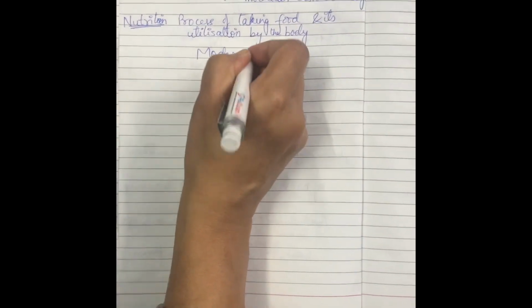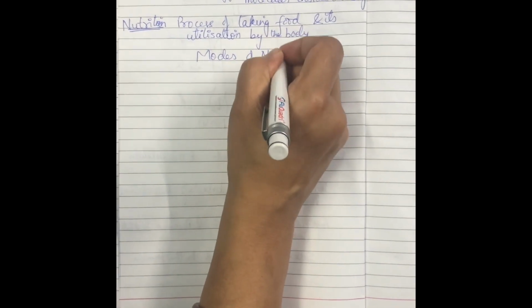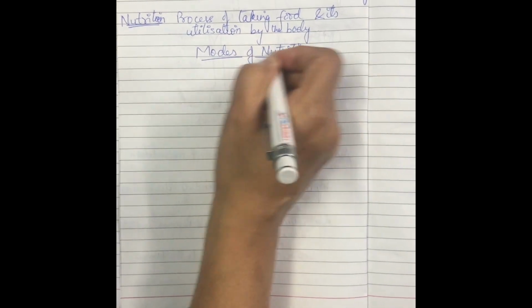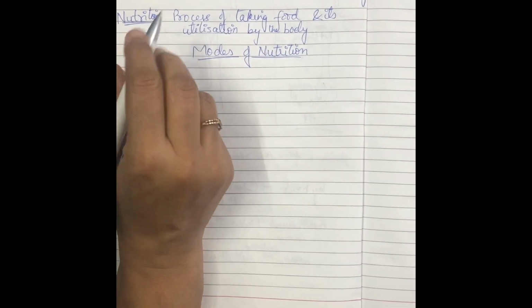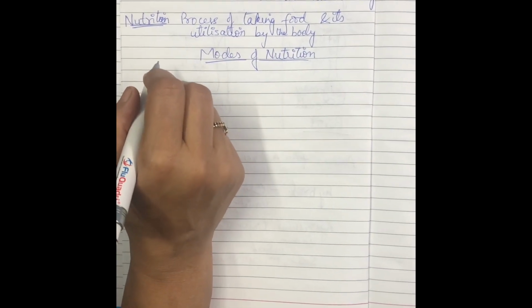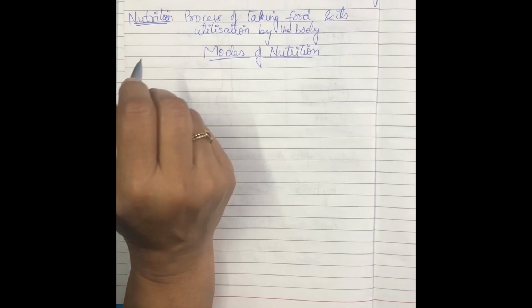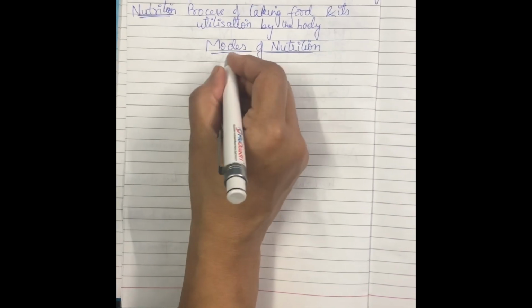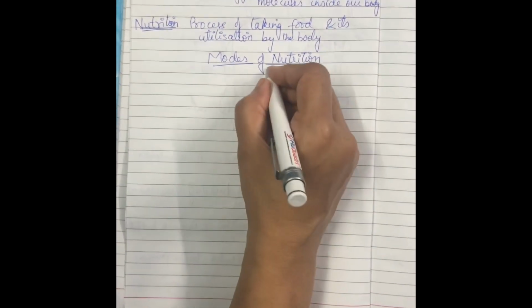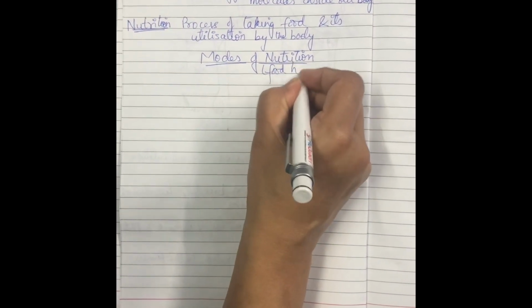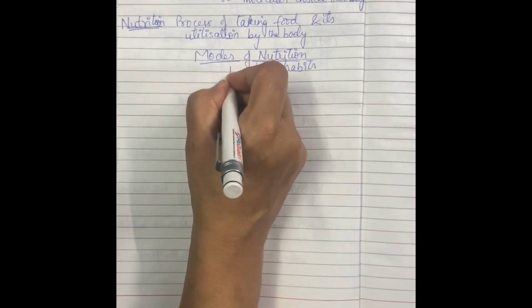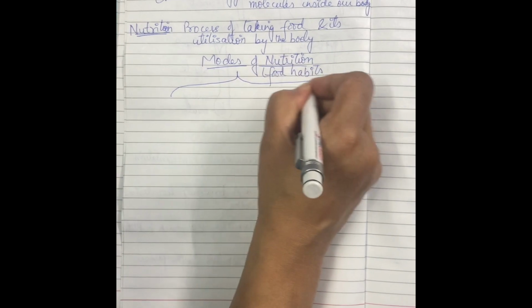After this, we are having modes of nutrition. In living organisms, the food is a basic source of energy. Therefore, it is very important to know how different organisms get their food. Based on the food habits, the mode of nutrition is divided into two parts.